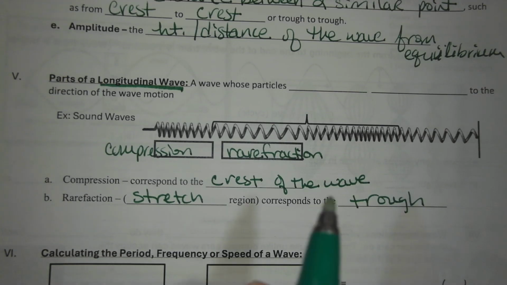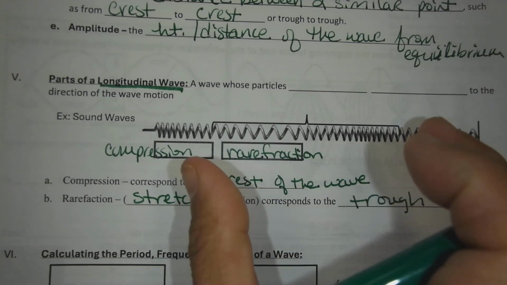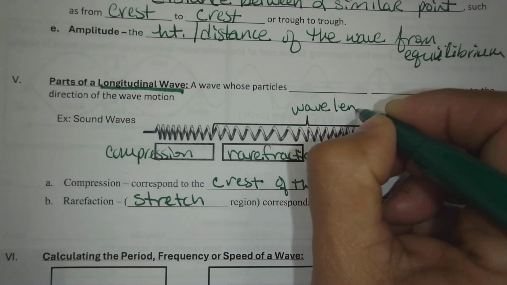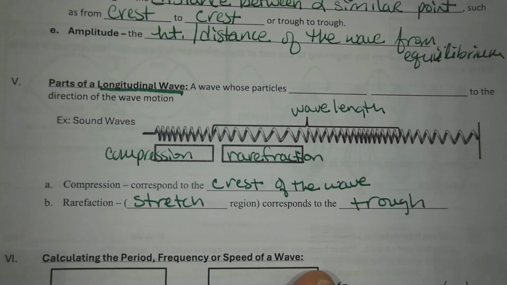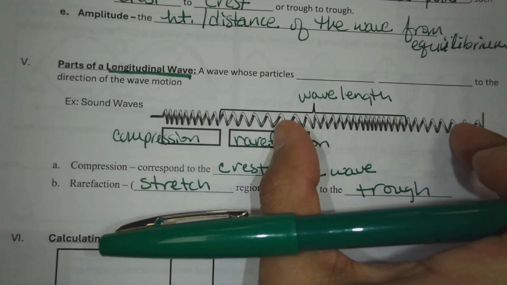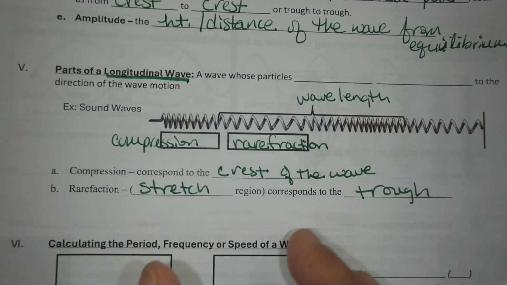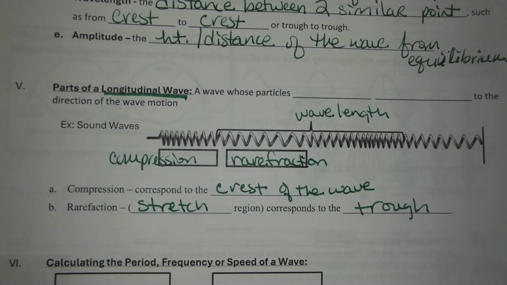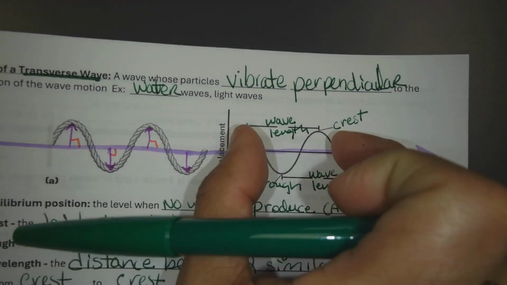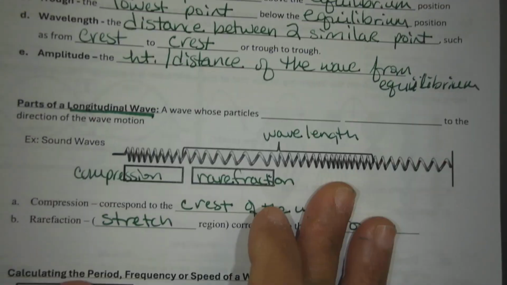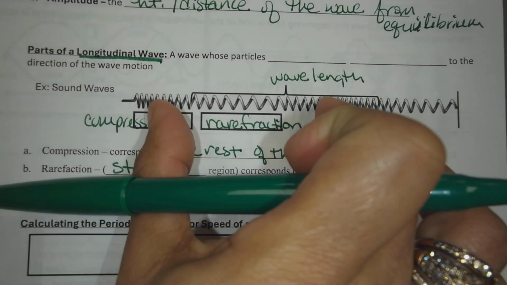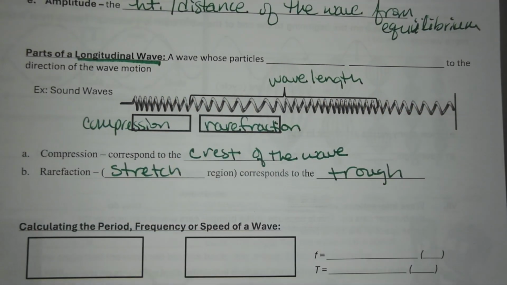The rarefaction and compression combined is a wavelength, or compression to compression, or rarefaction to rarefaction is a wavelength. Okay? So you can label it just like how you labeled it over here, crest to crest, trough to trough. You can say compression to compression or rarefaction to rarefaction.